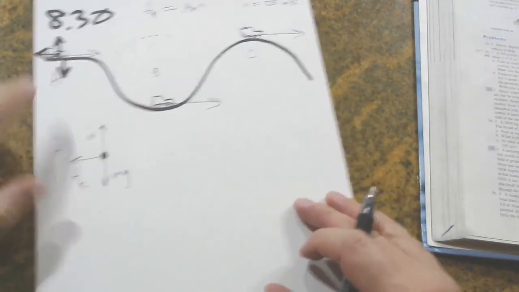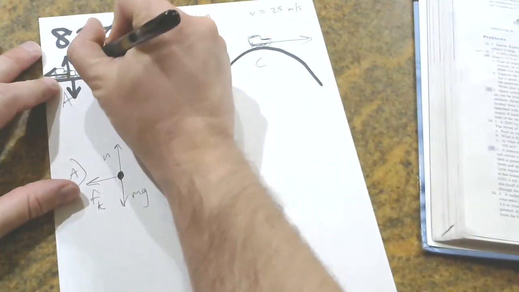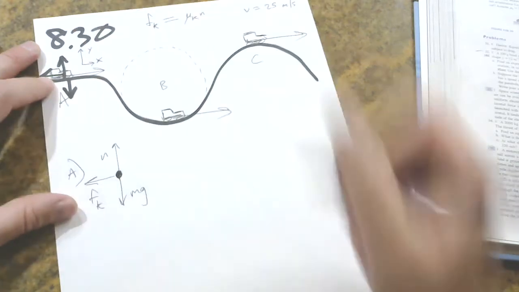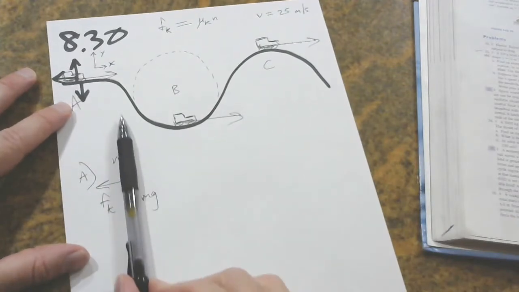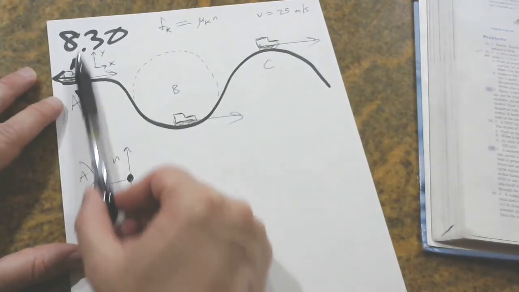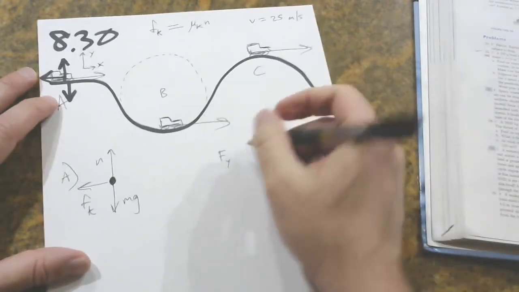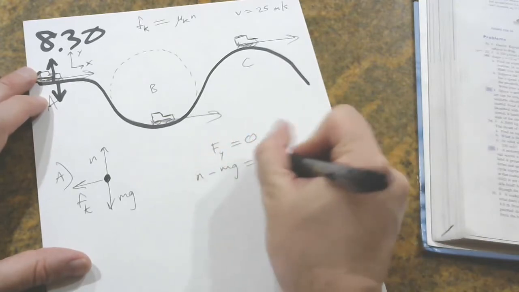Okay, now for this part of the problem, let me go with a coordinate system like this, x-axis to the right and a y-axis up. Now I know there's no reason that this car should be accelerating vertically. It's not lifting off the ground or falling into the ground. So I can say that the car is in equilibrium along the y-axis, and that means N minus mg is 0.